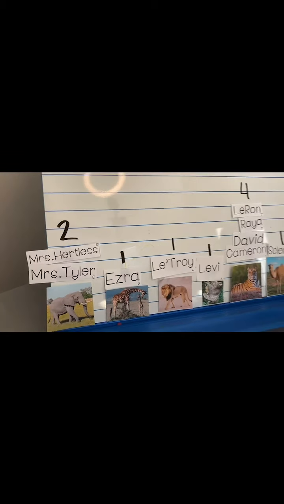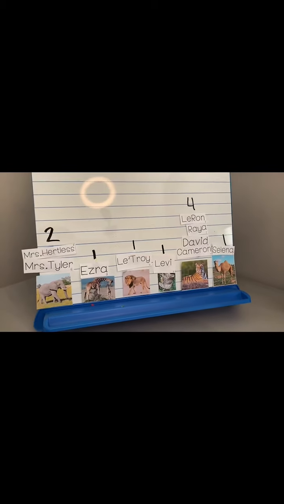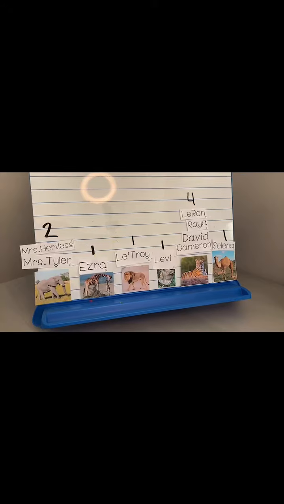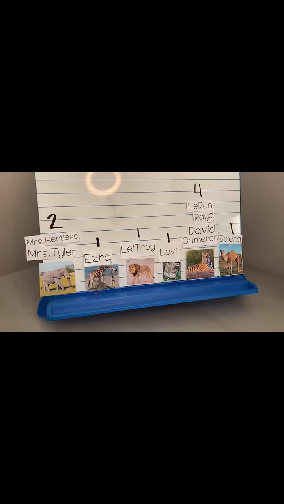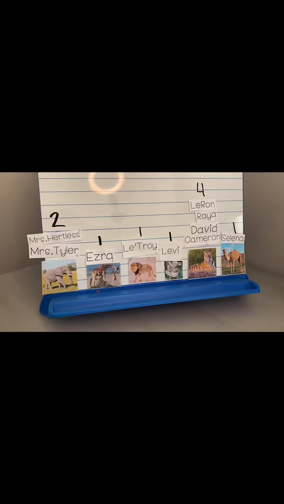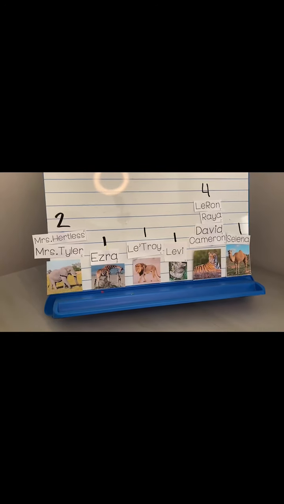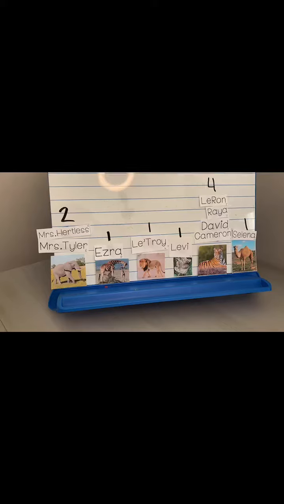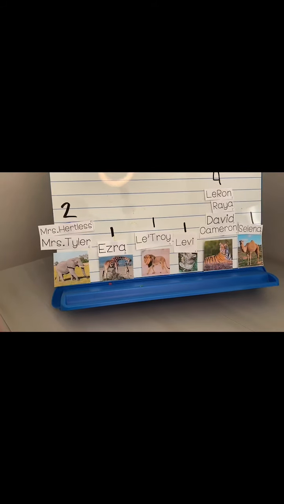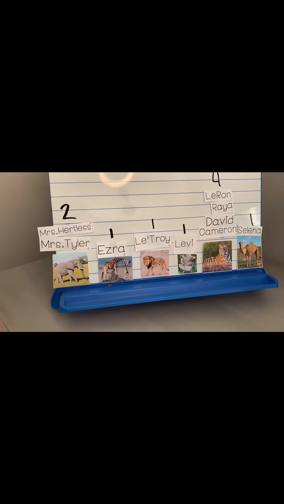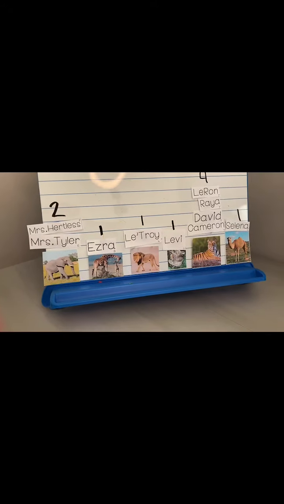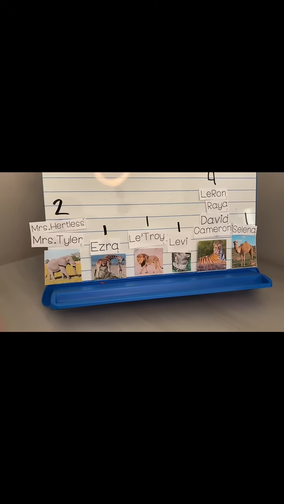I want you to take a look at our graph and tell me which animal that lives in the zoo my friends liked the most. Which one had the least? That question might trick you. Why does that question trick you?